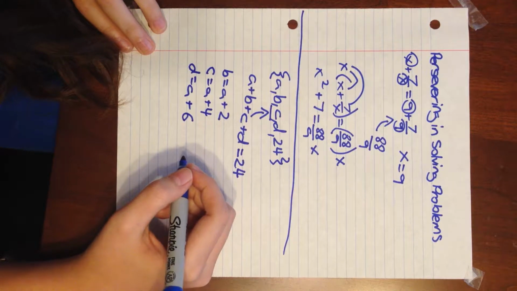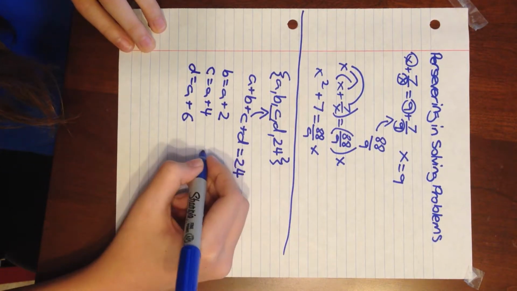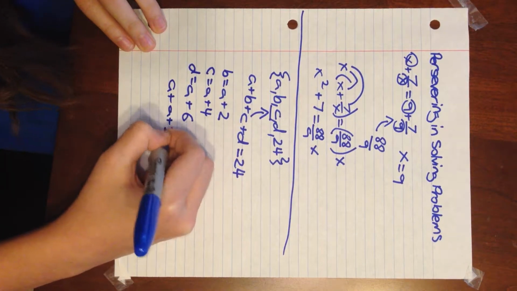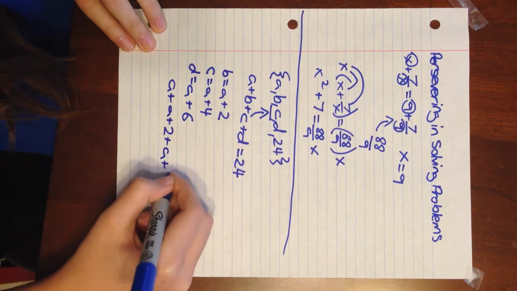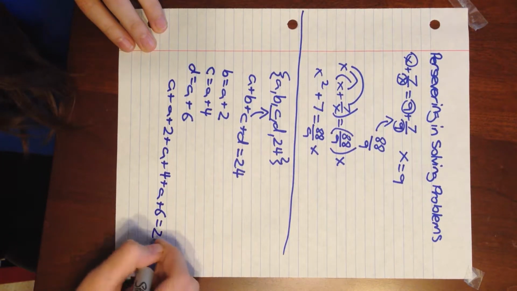We can substitute these values into the equation A plus B plus C plus D equals 24 to get, wow, okay, A plus A plus 2 plus A plus 4 plus A plus 6 equals 24.